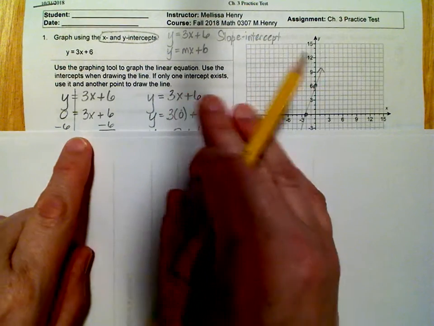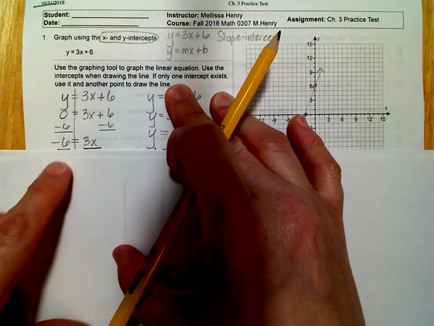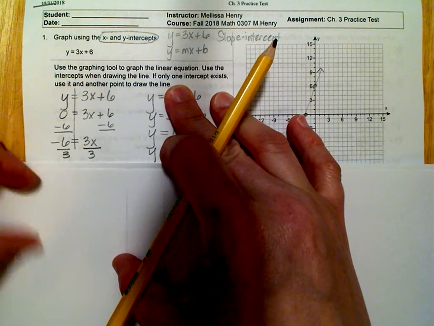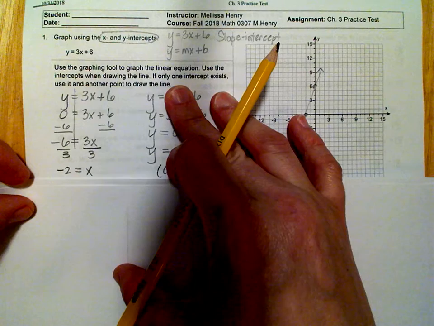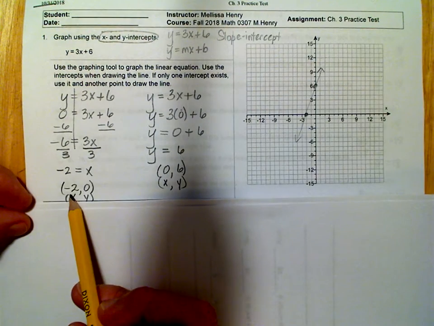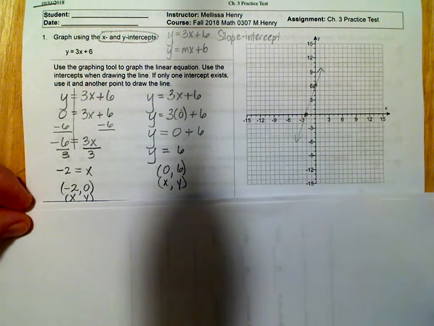So I'm going to solve this by putting a 0 in place of the y. Then I'm going to subtract 6 from both sides, which gives me negative 6 equals 3x, and then I divide by 3 on both sides, and x equals negative 2. So your x-intercept is the point (negative 2, 0), and you can plot that on your graph.